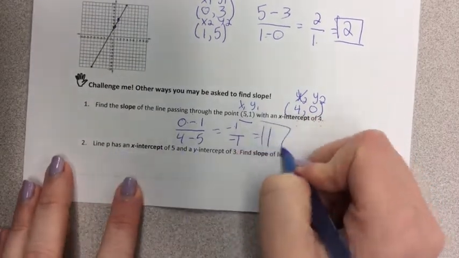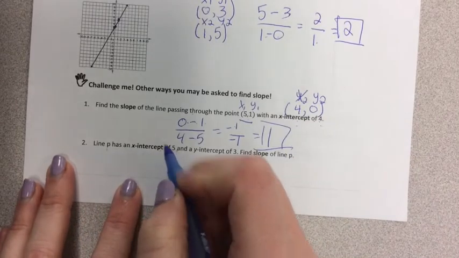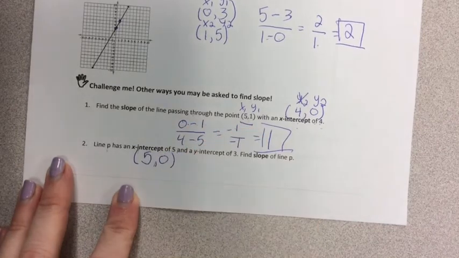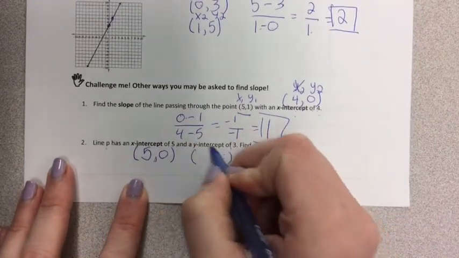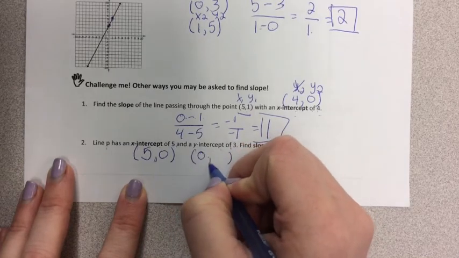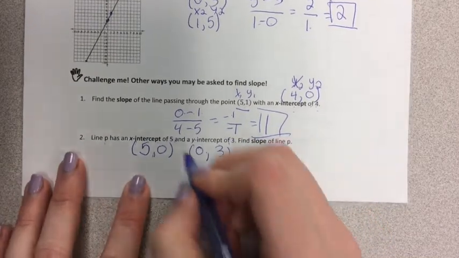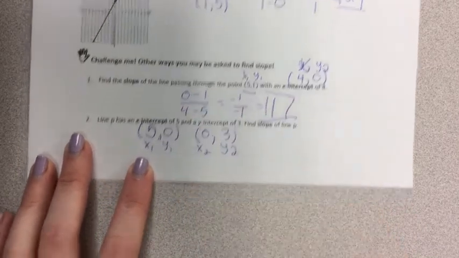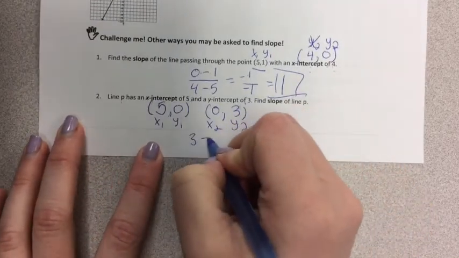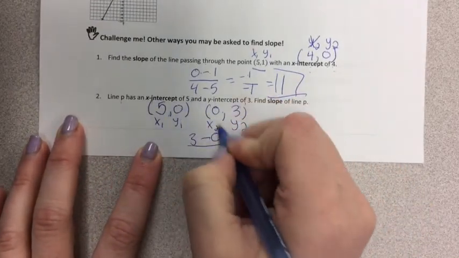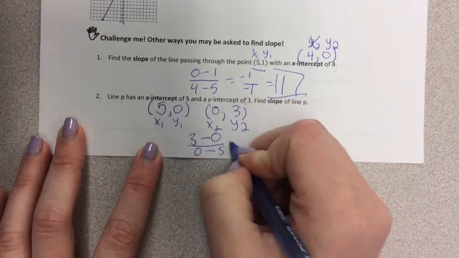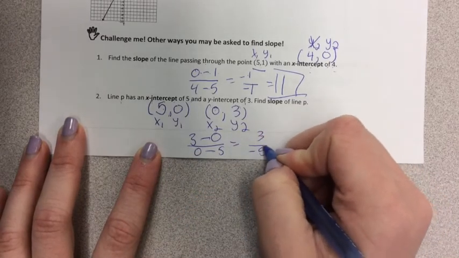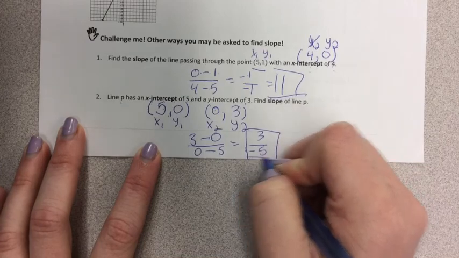So then this one says line P has an x-intercept of 5, so we know with our x-intercept, y is equal to 0, so then our x-intercept is 5, and a y-intercept of 3. We know that at the y-intercept, x is equal to 0, and then our y-intercept is 3. Alright, so let's go ahead and label. We got y2, so 3 minus y1, which is 0, and then 0 minus 5. 3 minus 0 is 3. 0 minus 5 is -5. 3 divided by -5 is just -3/5.